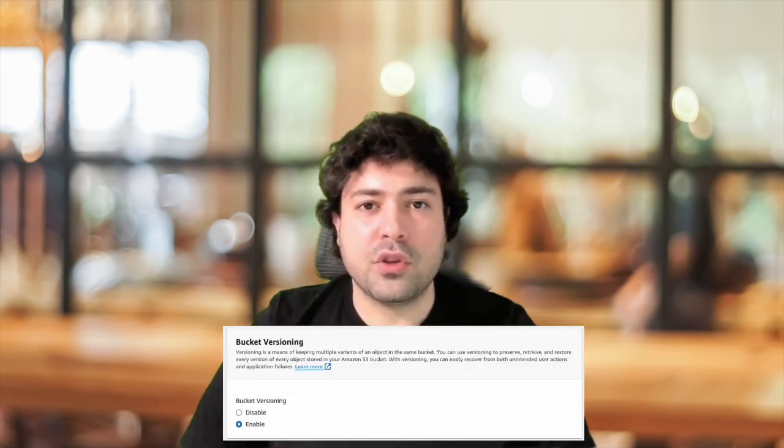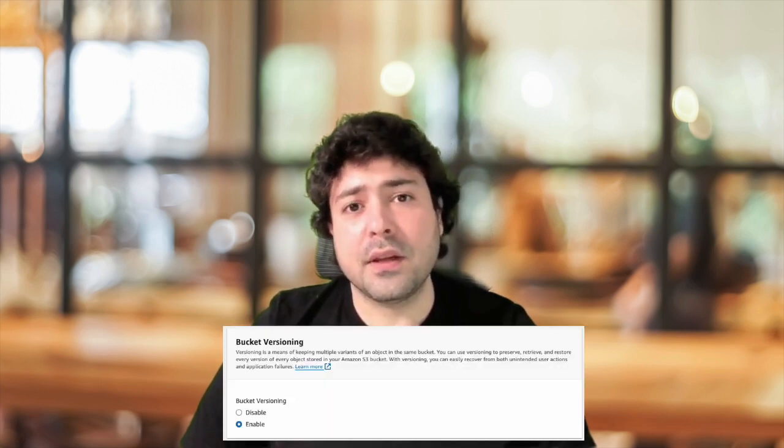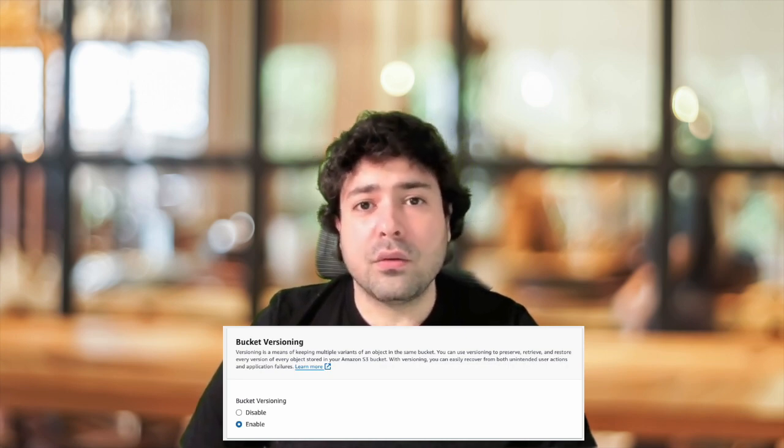Also, in S3, you may enable bucket versioning, which is actually a recommended thing to do in order to preserve against overwriting or deleting your objects mistakenly. And in that case, you're able to preserve, retrieve, and restore any version of your object.